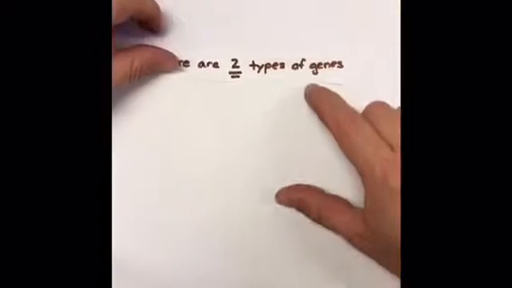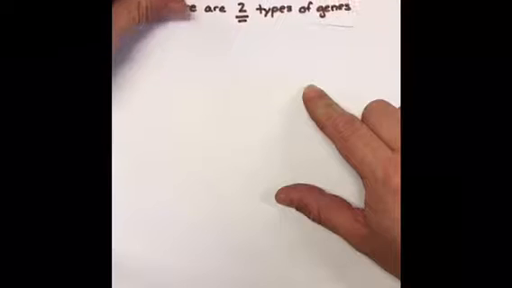Everybody, welcome back to Genes to Traits Part 2. Like in our previous section, we talked about how you get your genes, one from your mom, one from your dad, and all our genes are packaged up in the sperm and the egg. But today we're going to talk about the two types of genes that your parents can give you.